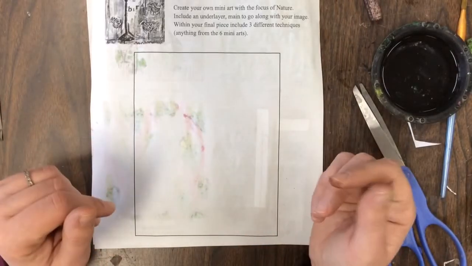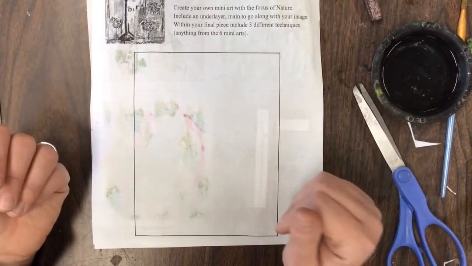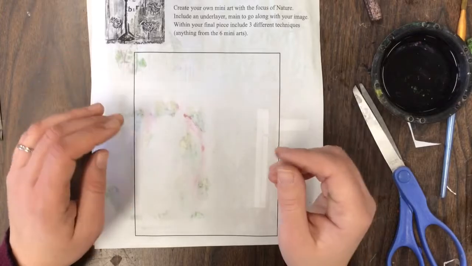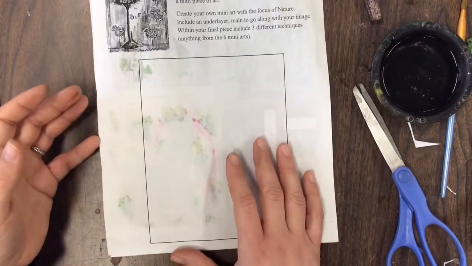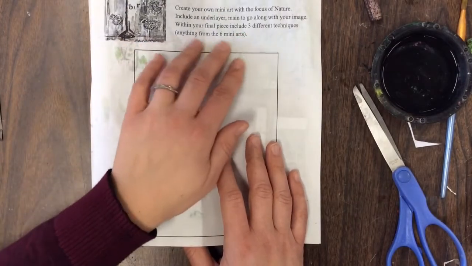So now that you have explored various ways to develop art with accents and embellishments, it's time for you to create a mini piece of art. Okay, your focus or your image is going to be nature. So do all things nature. Include an underlayer, okay, main image, and then I want you to include 3 different techniques that we learned here.